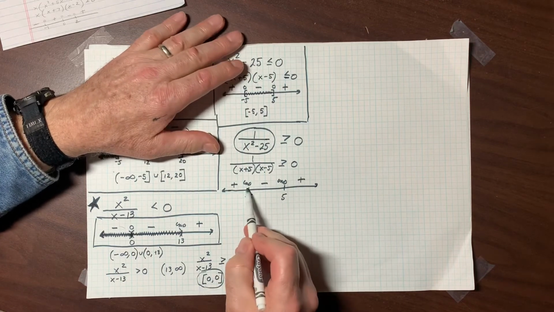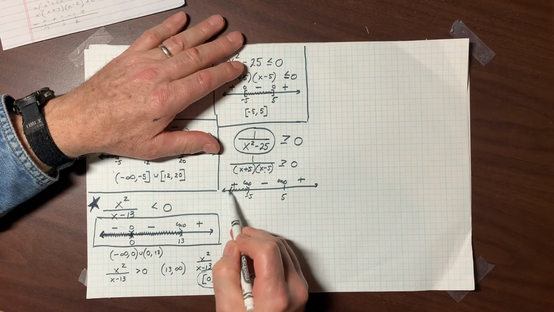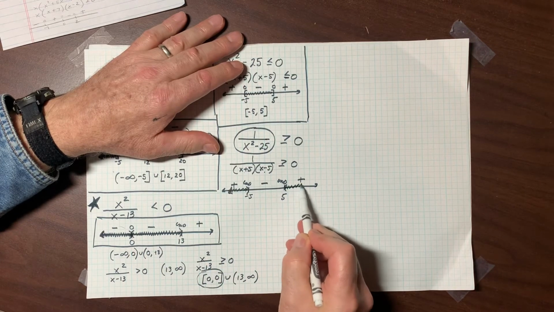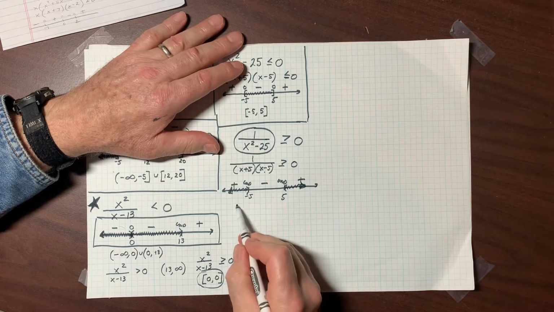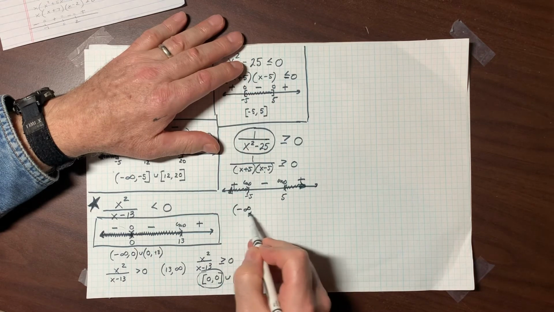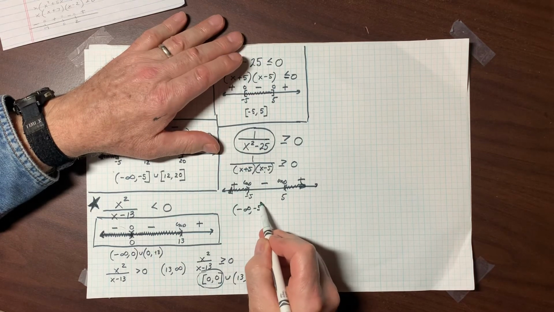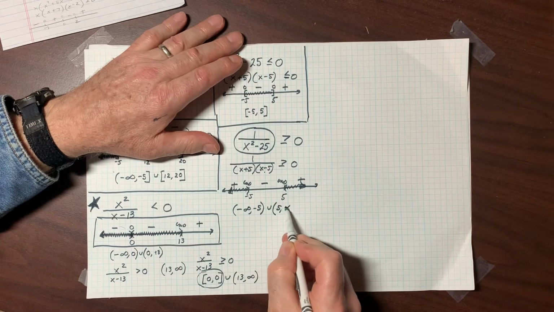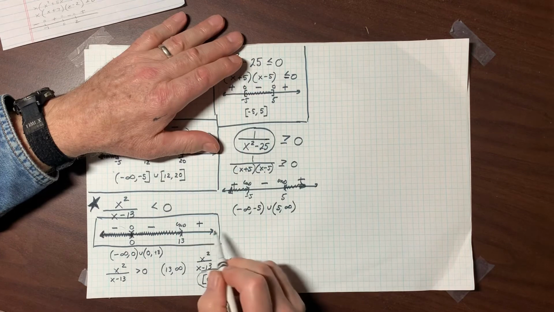And it's this interval here in union with this interval here that it's greater. So I'm going to have negative infinity to negative 5, parenthesis, union, parenthesis, 5 to infinity. All right.